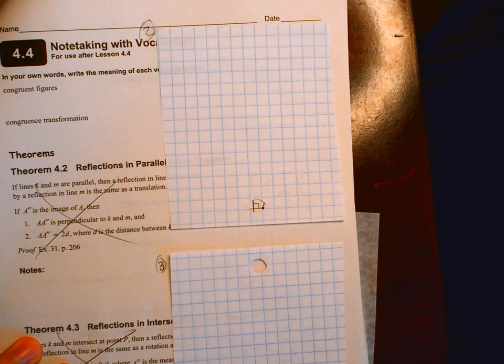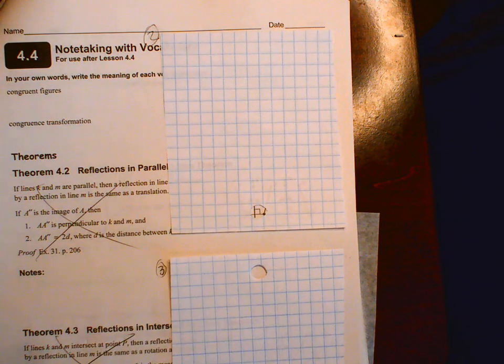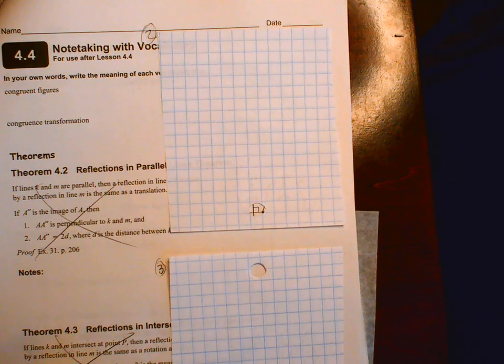We are skipping quite a bit of stuff from this lesson. We're only going to do literally half of the objectives, so anything about these theorems, don't worry about them. We're not going to use them in this lesson. All right, so let's go back to page 107.